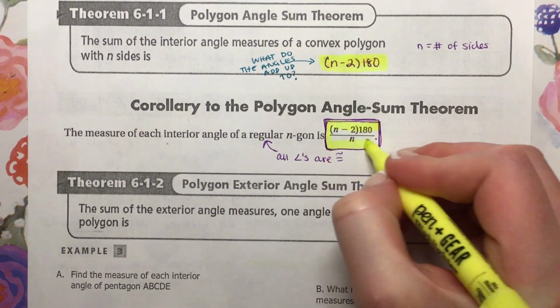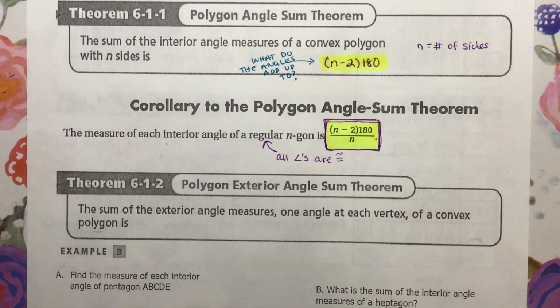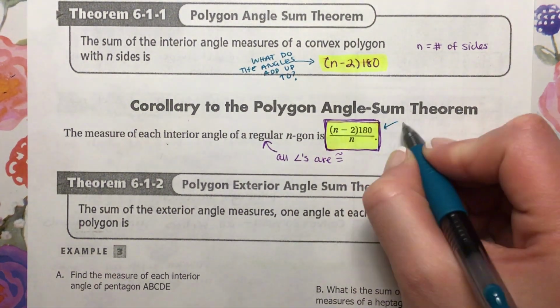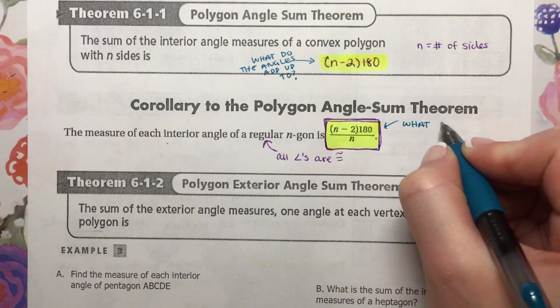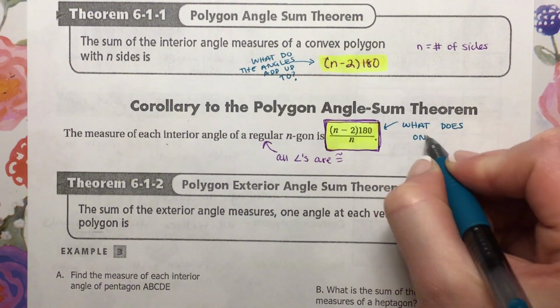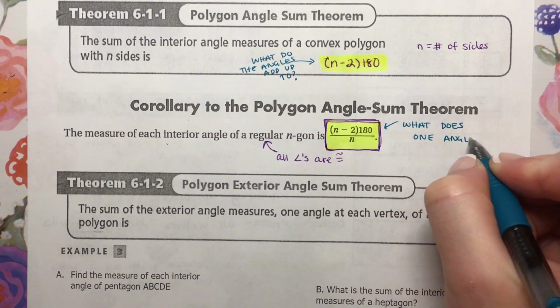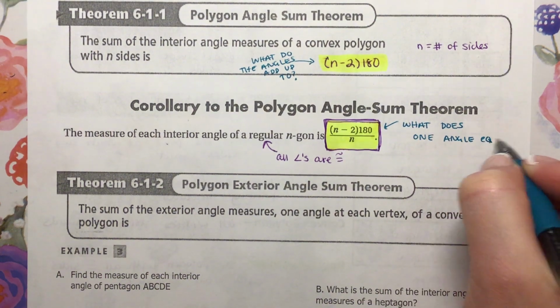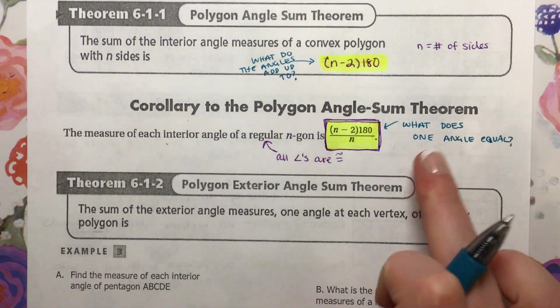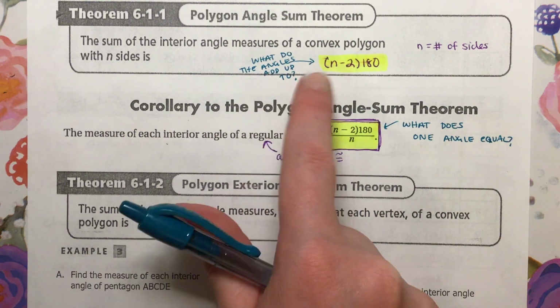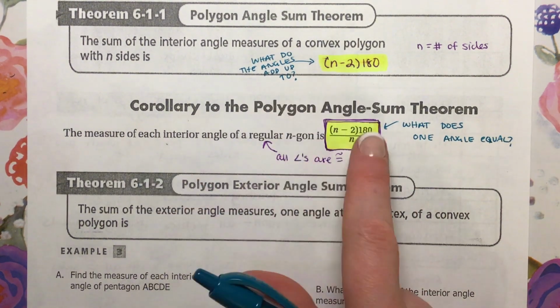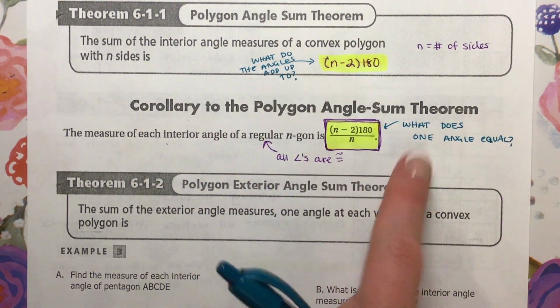So this one is answering, what does one angle equal? That's what this one's answering. So this one's asking, what do all of the angles equal? This one's asking, what does one angle equal?